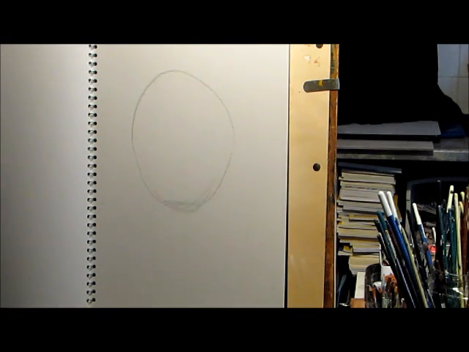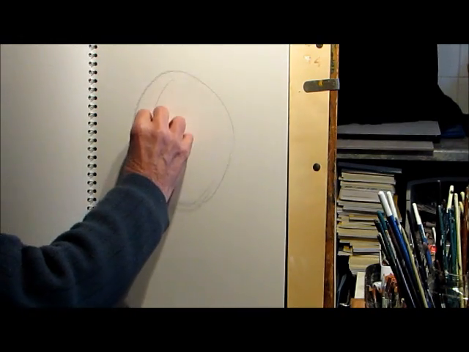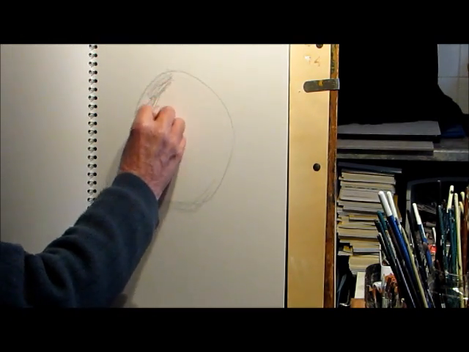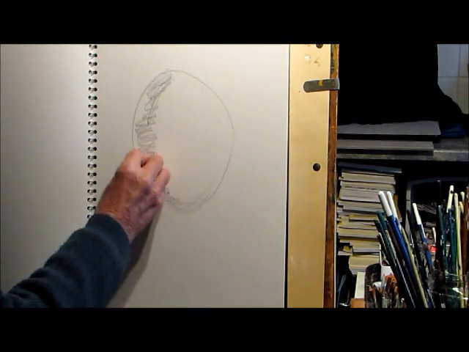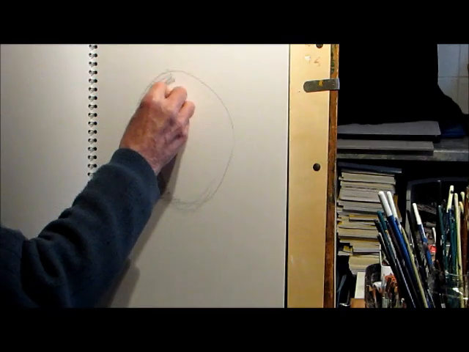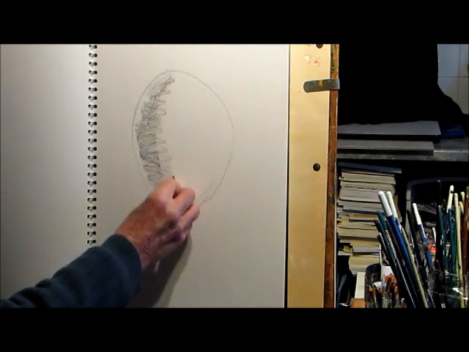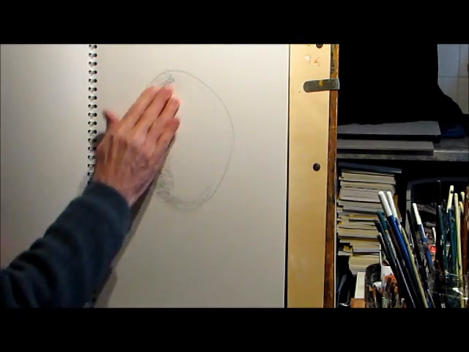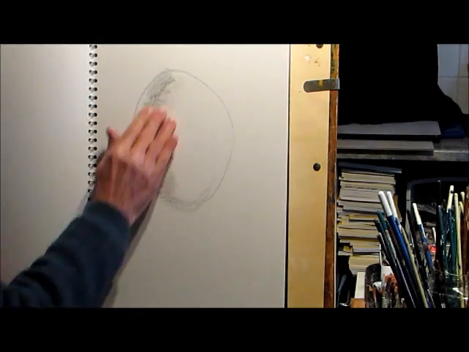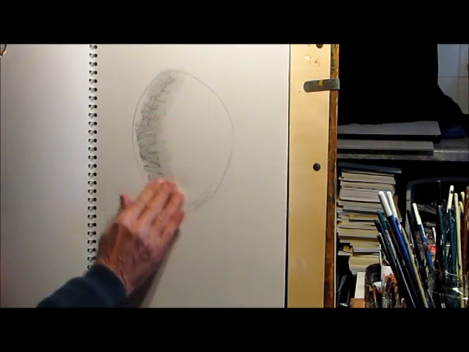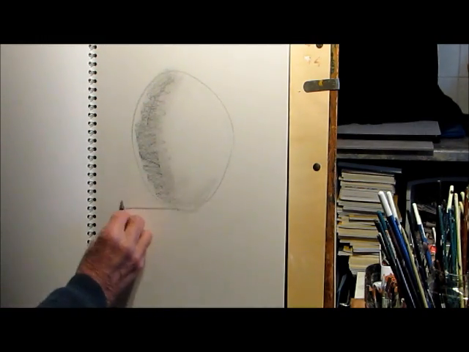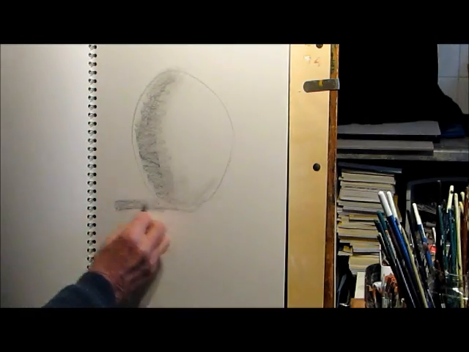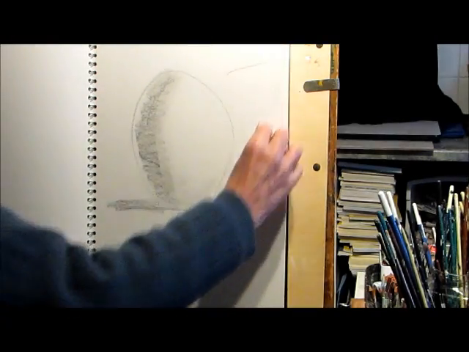At the moment it's just a flat object, but if we put some shade on it, so the lighting is coming from one direction, then it begins to have form. And of course a shadow would be cast that side too, because the light is coming from that direction.